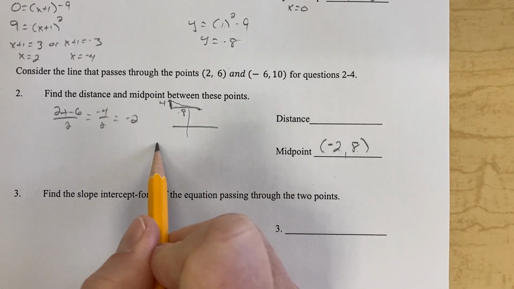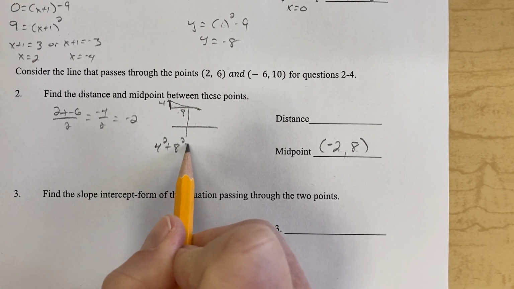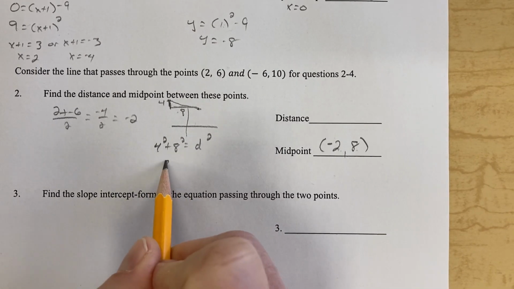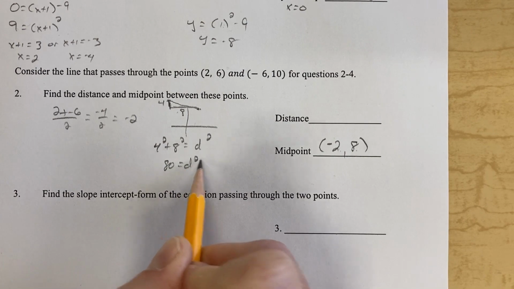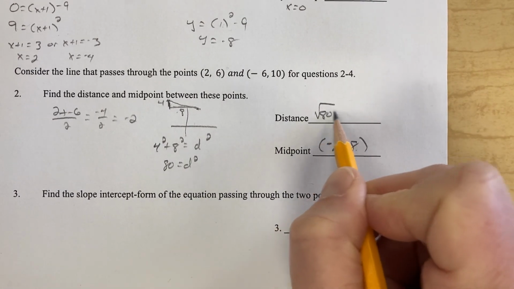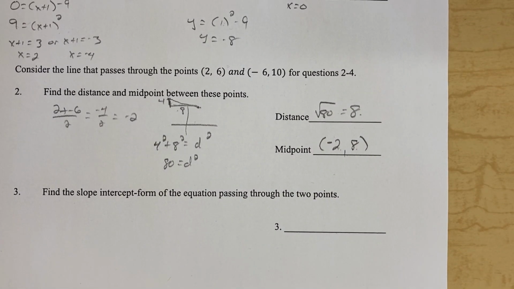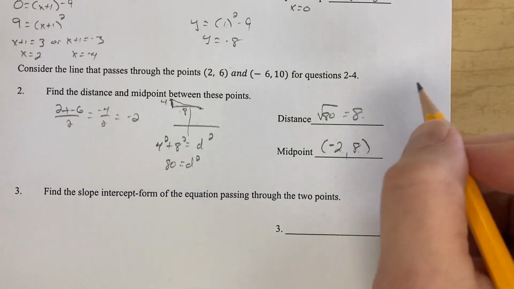All right? So we're going to go 4 squared plus 8 squared equals our distance squared. So we get 16 plus 64, that's 80, equals our distance squared. So our distance would be the square root of 80, which is around 8 point something or other. Let me just real quick, 8.944.